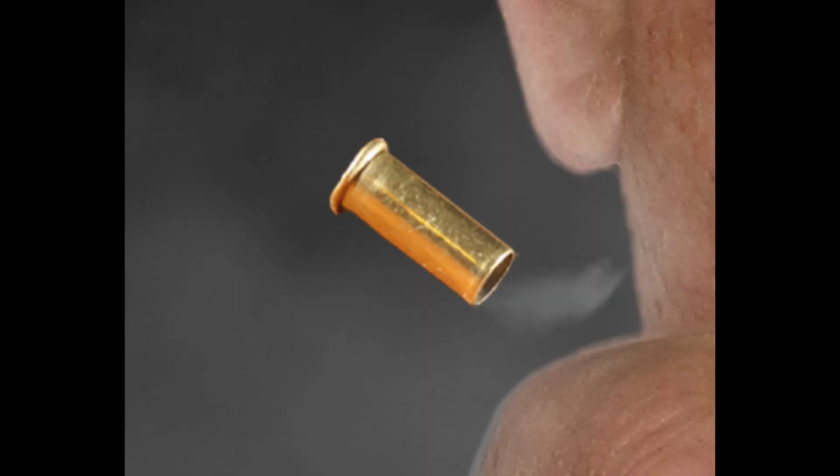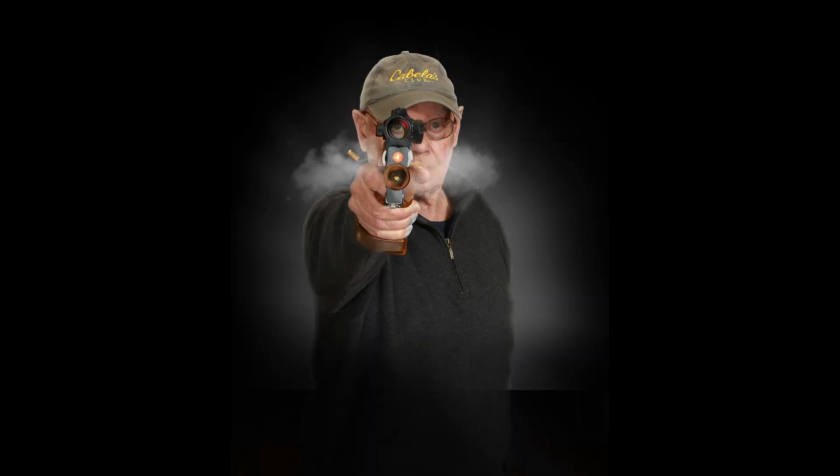A separate layer for the ejected shell casing is positioned mid-air with a slight rotation to indicate its expulsion. A subtle shell smoke layer with a small wisp of smoke is added around the ejected casing to further illustrate the heat and force of the discharge. Finally, a shadow layer was added to unify the entire composition, creating a powerful and visually engaging image.